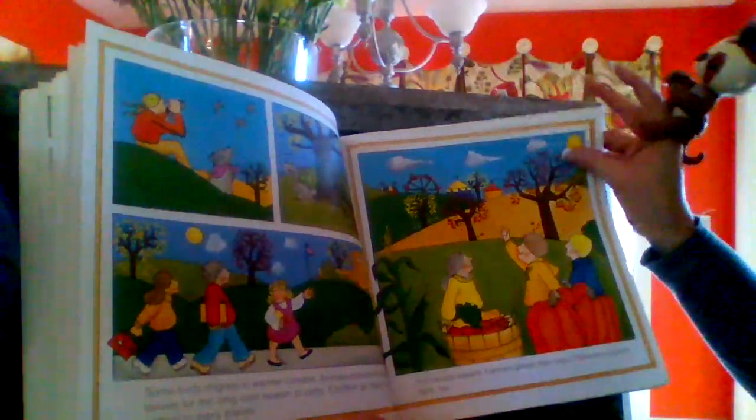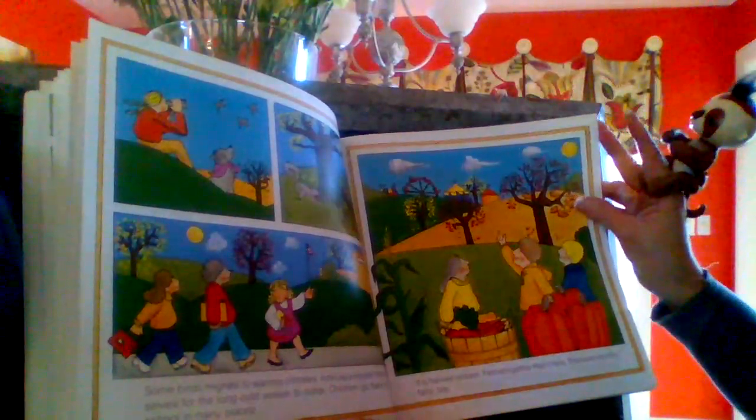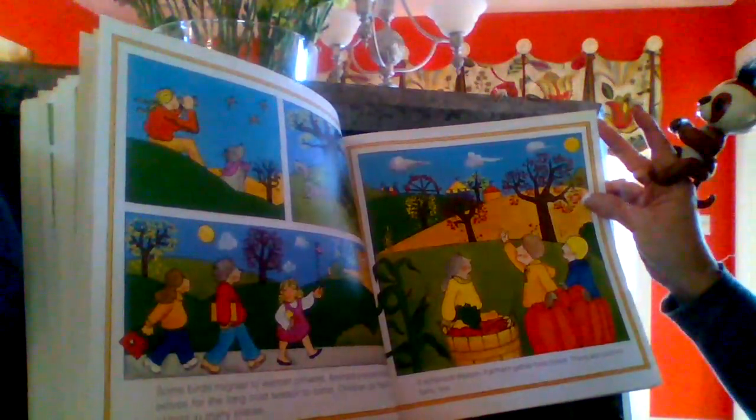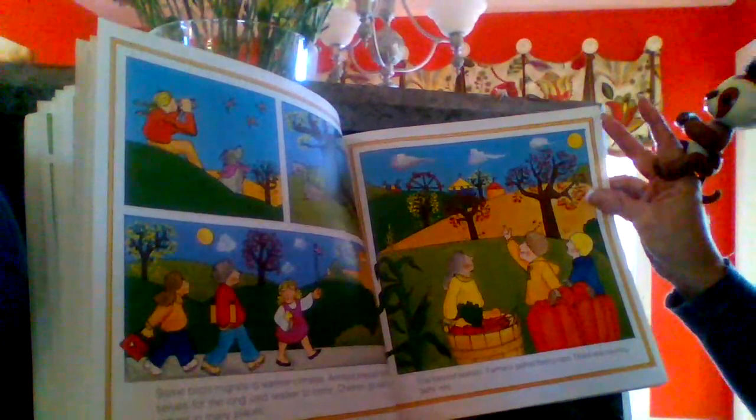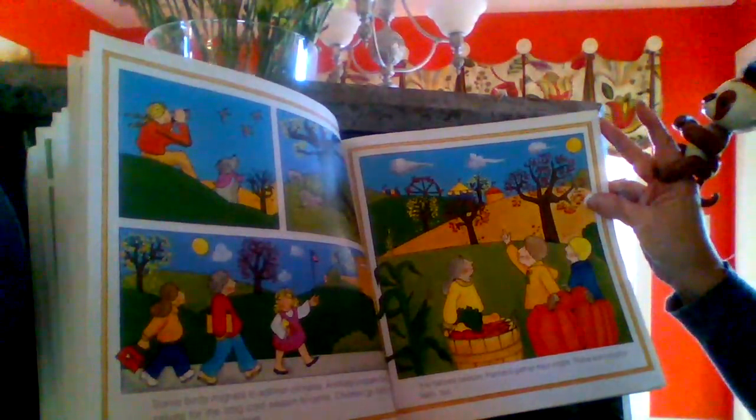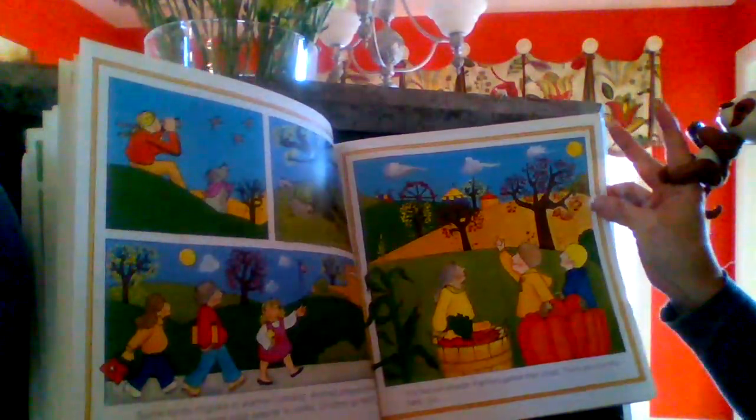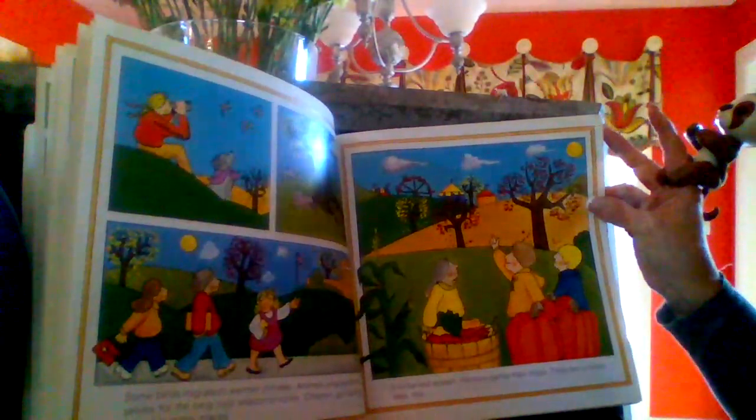Some birds migrate to warmer climates. Animals prepare themselves for the long cold season to come. Children go back to school in many places. It is the harvest season. Farmers gather their crops, and there are country fairs too.